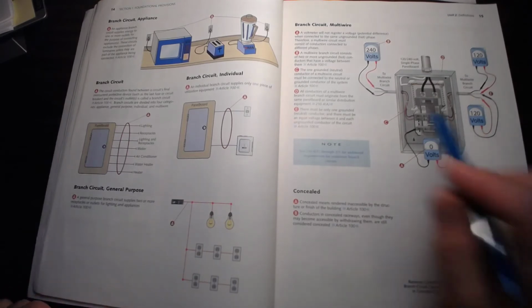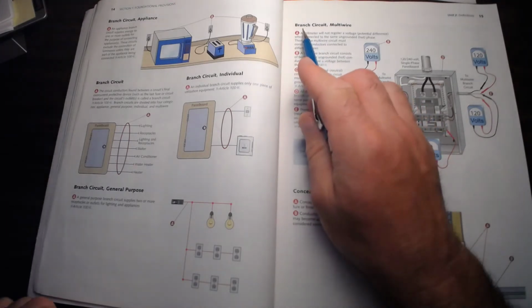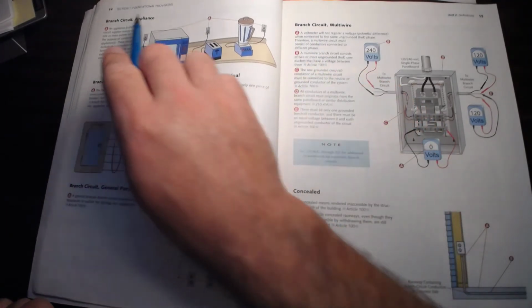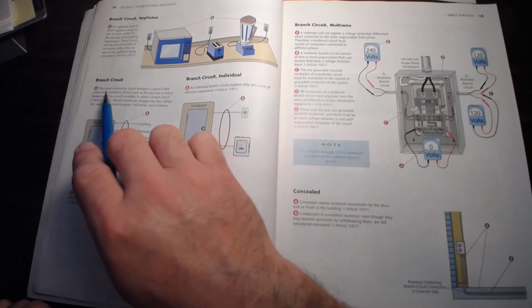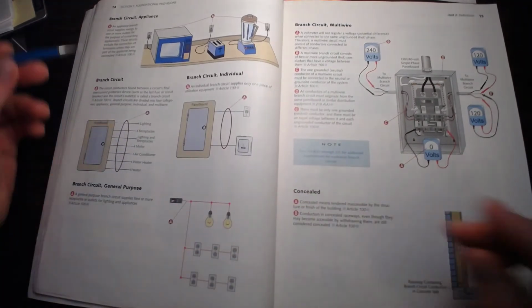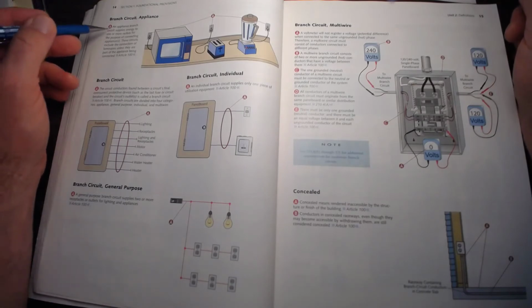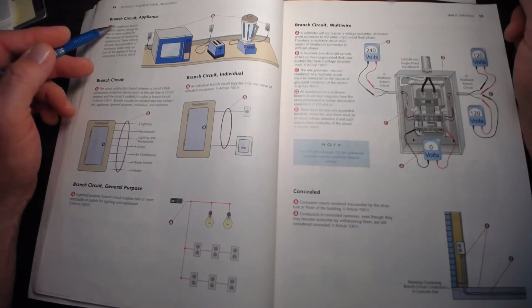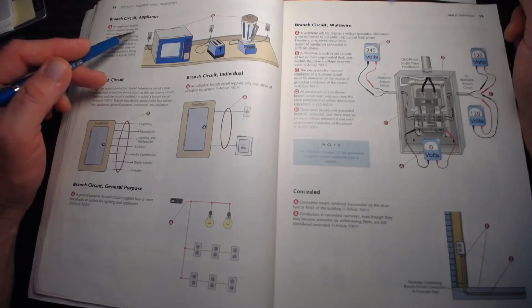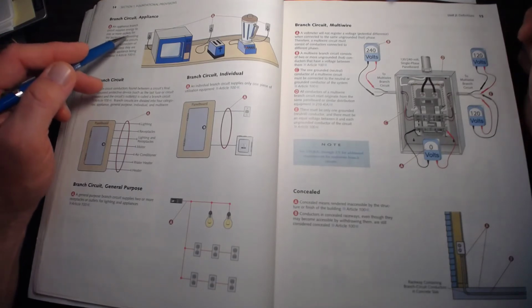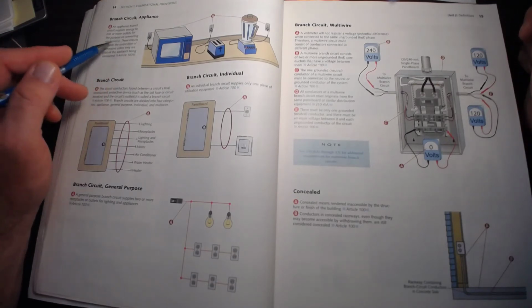So we have a branch circuit. We have the branch circuit for appliance, multi-wire, and a straight branch circuit definition. When we look at the appliance branch circuit, an appliance branch circuit supplies energy to one or more outlets for the purpose of connecting appliances.